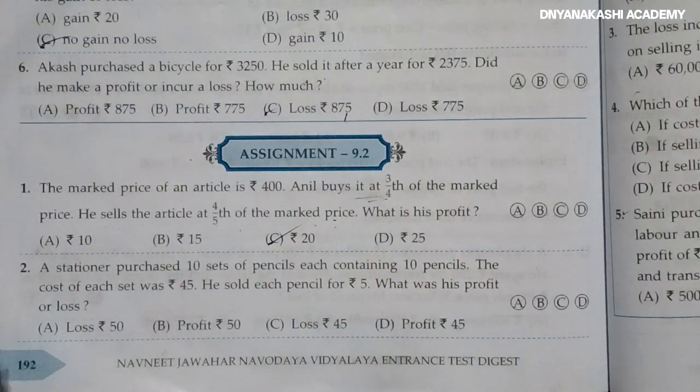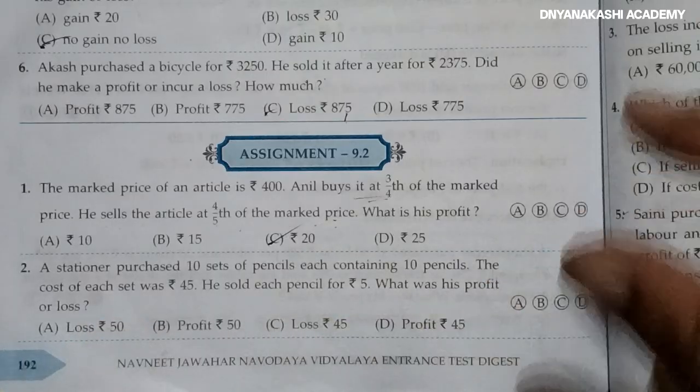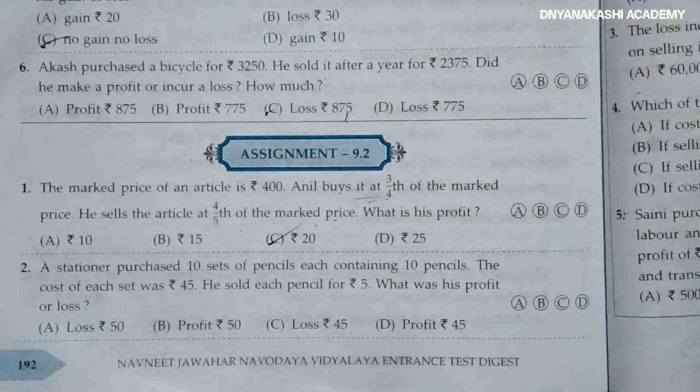And the second question is a similar question based on the 9.1 exercise. This is for your practice question. And next, the third one.